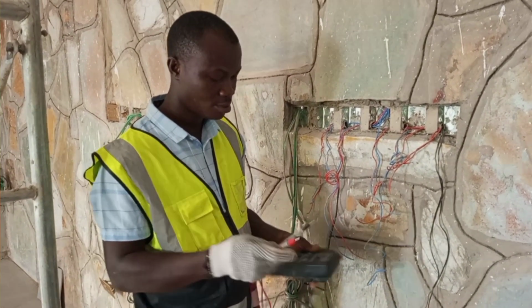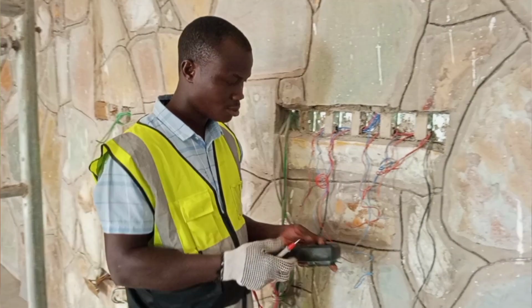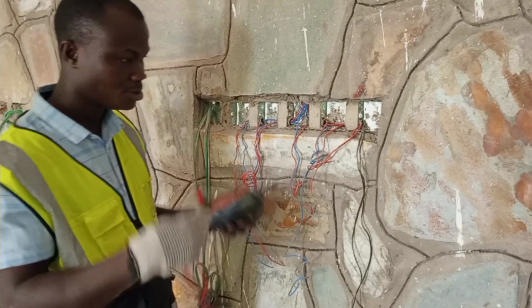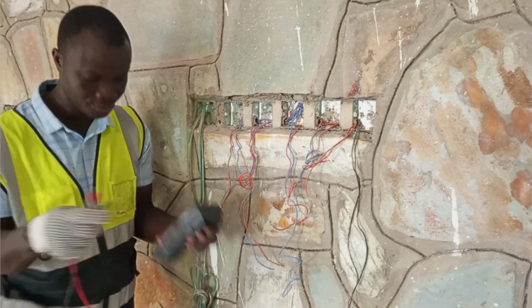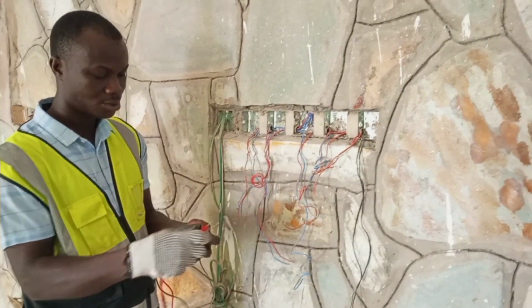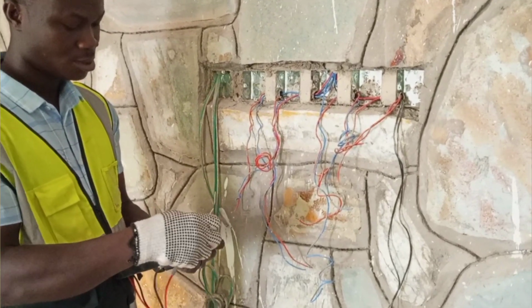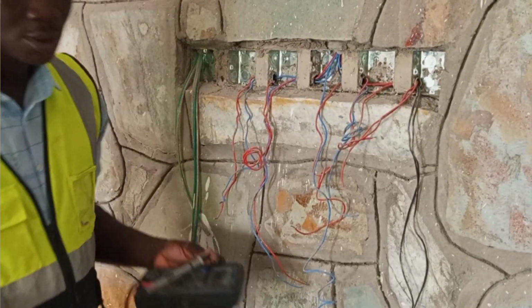Alright, so quickly in this video I'm going to show how to practically do continuity test on an electrical wiring. Continuity test in itself, as the name implies, has to do with checking if a wire or a conductor is continuous and without any break. So that is basically what continuity test helps us to find out.